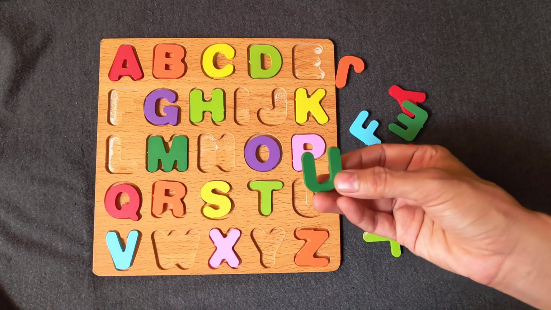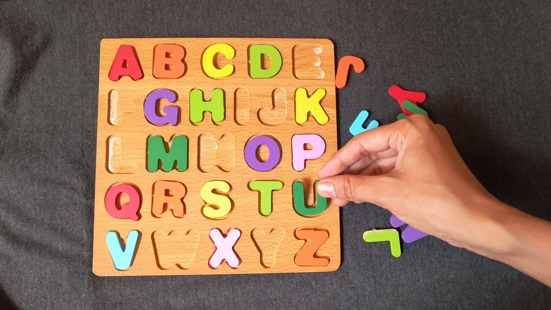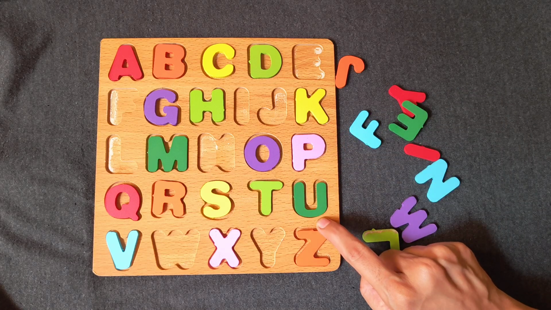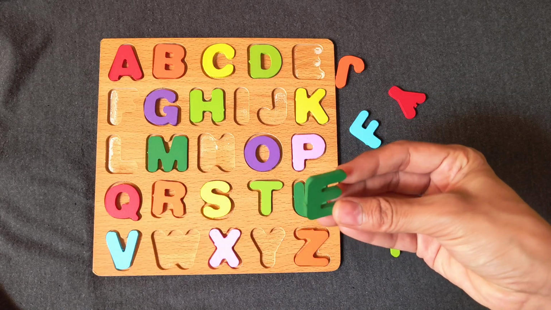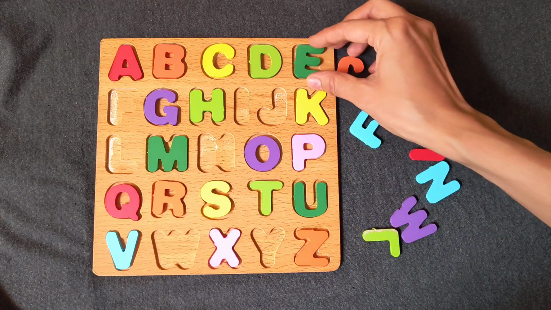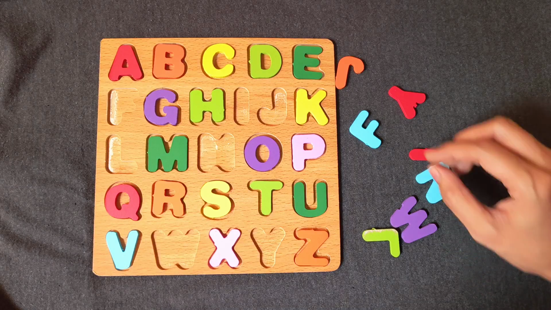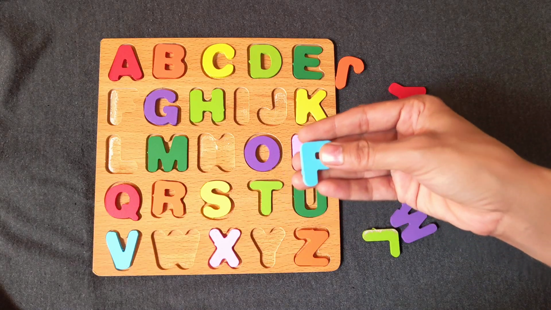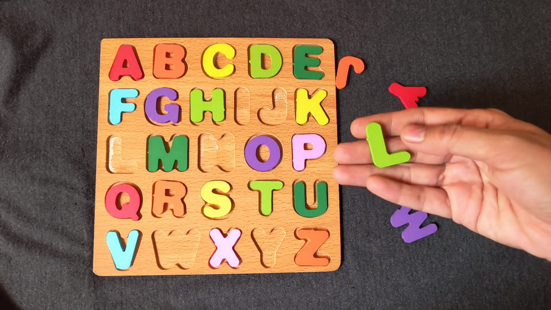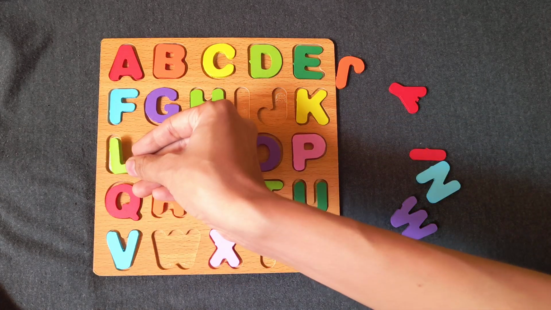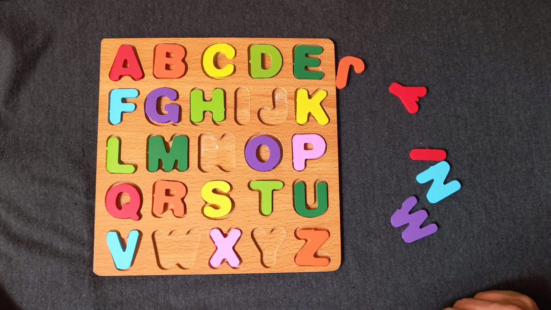Next we got U. U for umbrella. Next E. E for elephant. Then F. F for fish. Next letter we got L. L for lion.